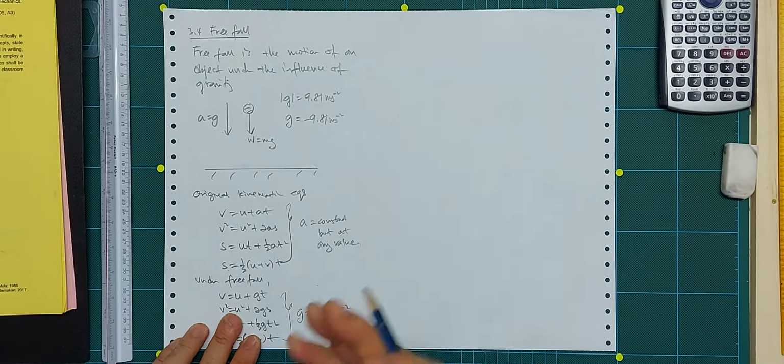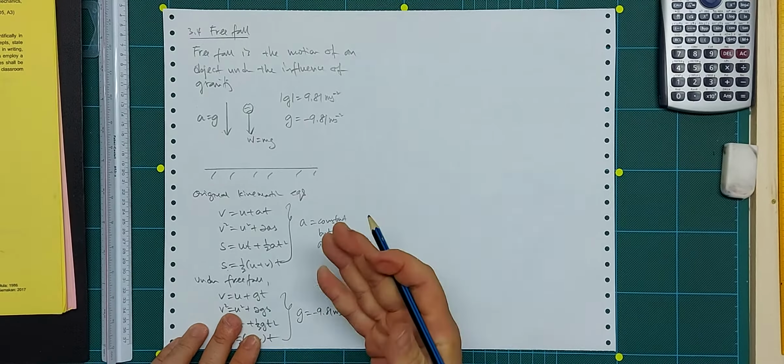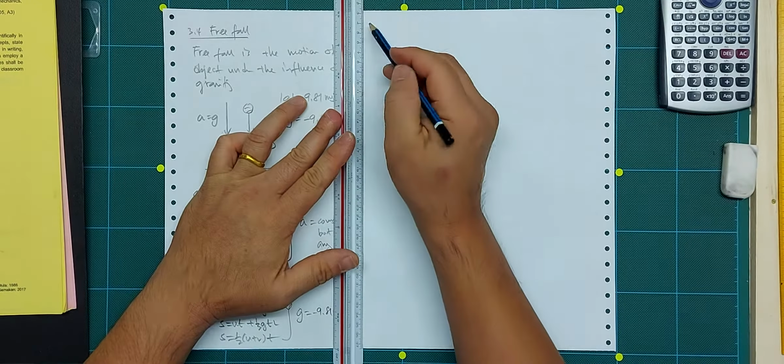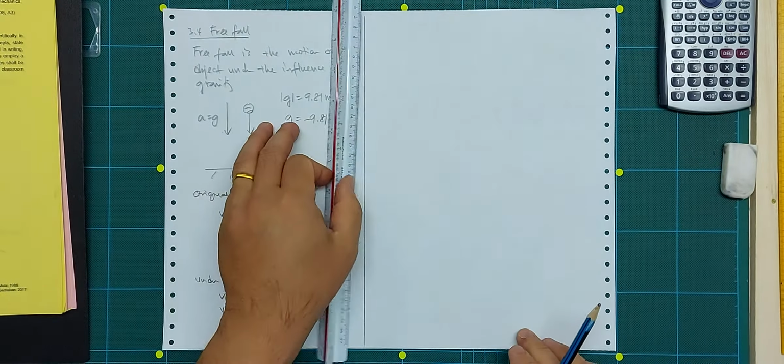Okay, it's a constant, but it's a value. If it is 2, it's all the time 2. If it is -4, it's all the time -4. But for free fall, there's only one value near the Earth surface, which is -9.81. Okay, so it's the same usage, except there is something that I want to mention here.